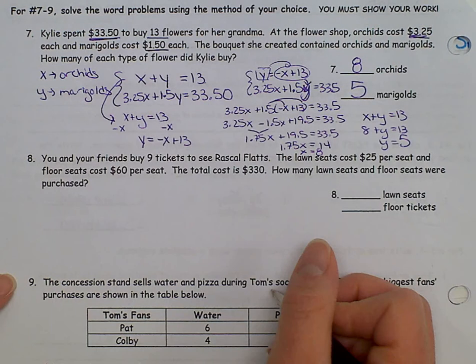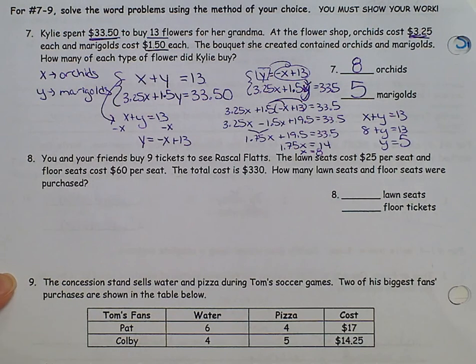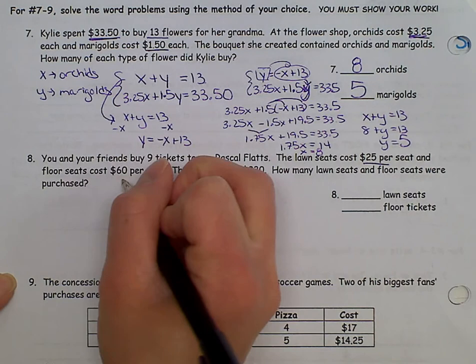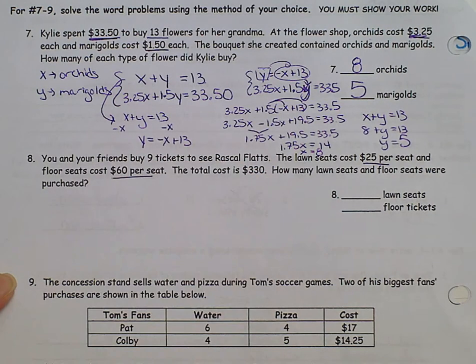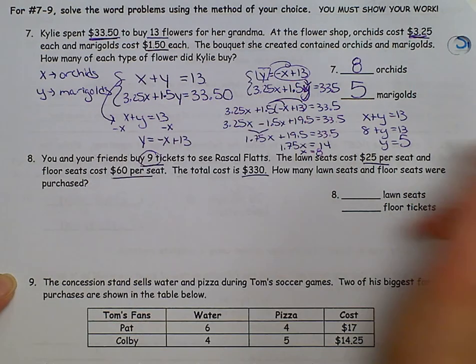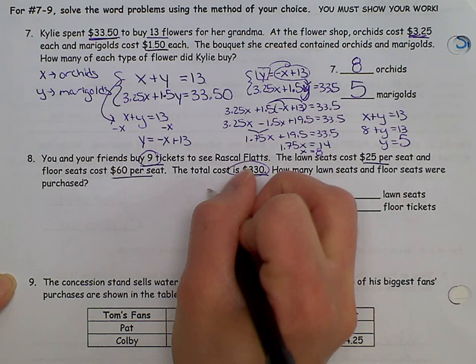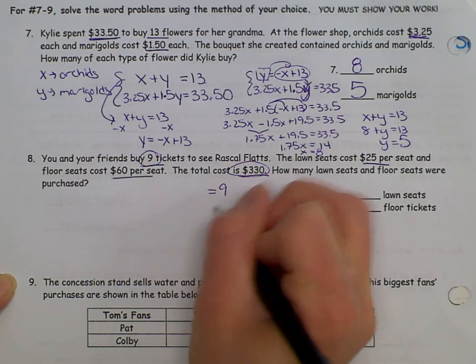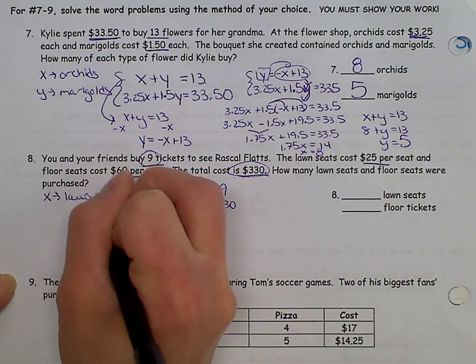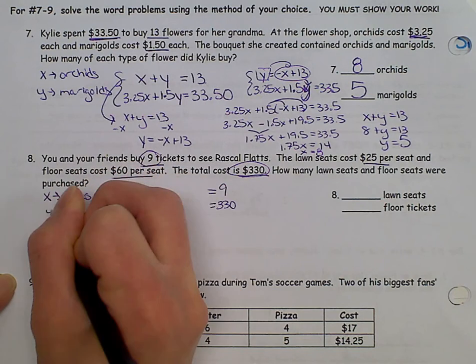Number 8. You and your friends buy 9 tickets to see Rascal Flatts. The lawn seats cost $25 per seat, and the floor seats cost $60 per seat. The total cost is $330. How many lawn seats and floor seats were purchased? So my totals are 9 and 330. X can represent lawn seats, and Y can represent floor seats.